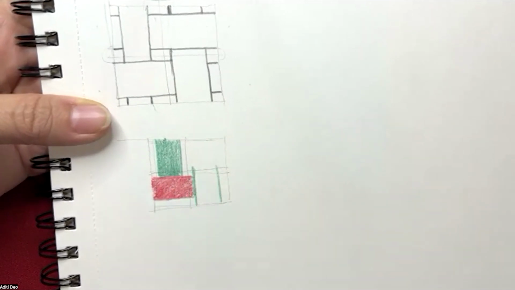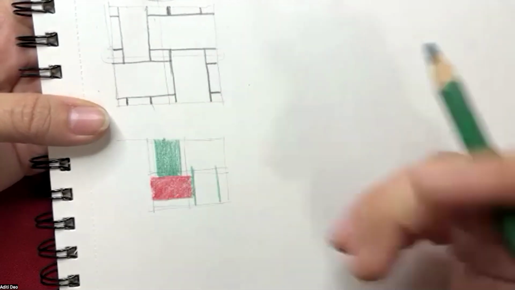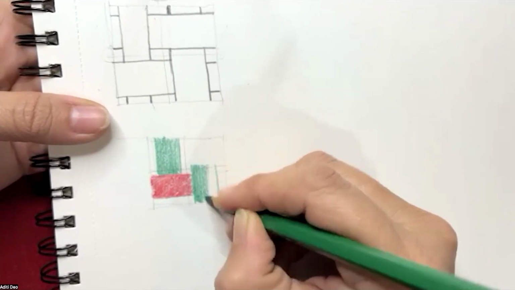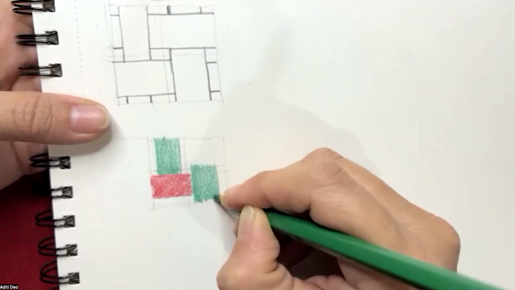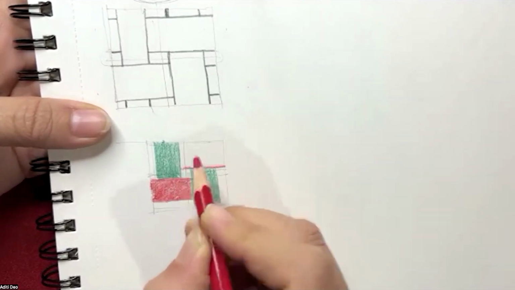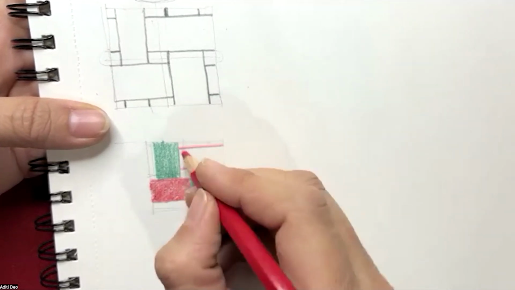Now this looks like a red and green ribbon, which is perfect for Christmas time decoration. And then again, two horizontal lines, nice and flat.